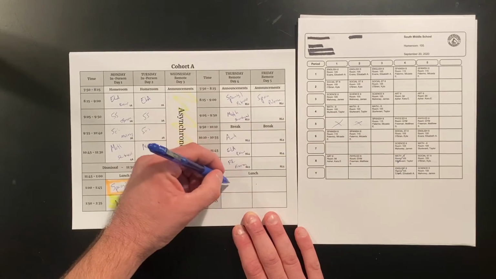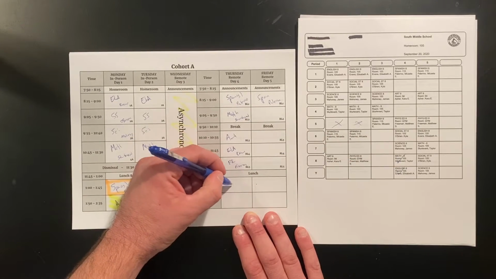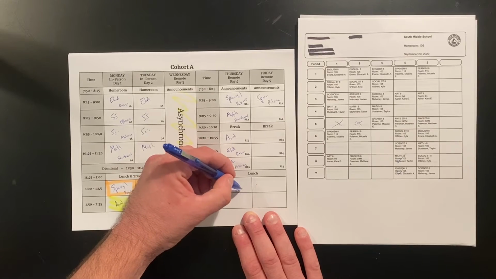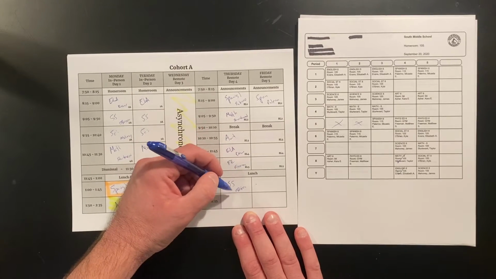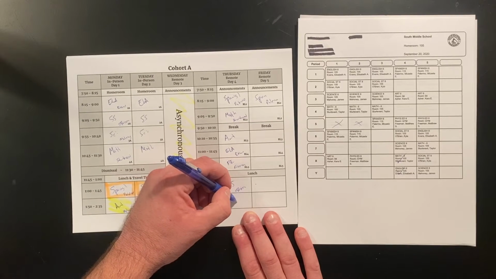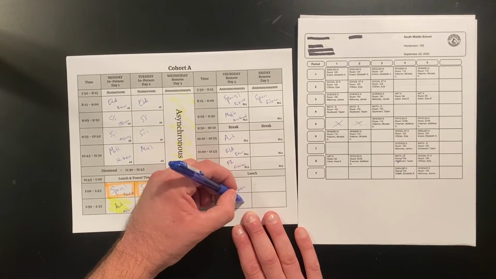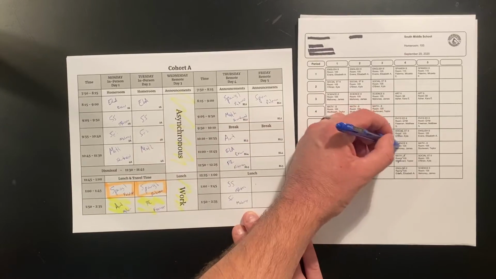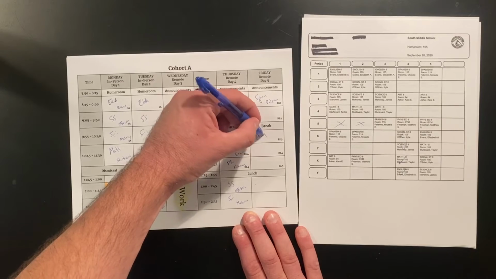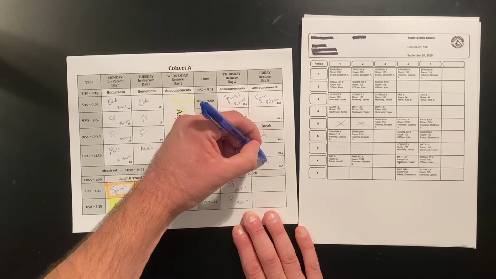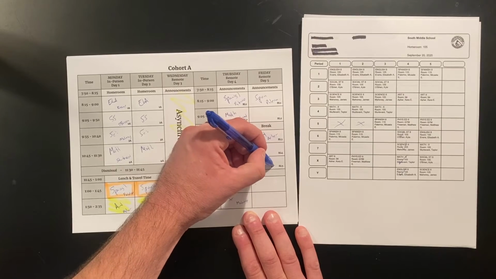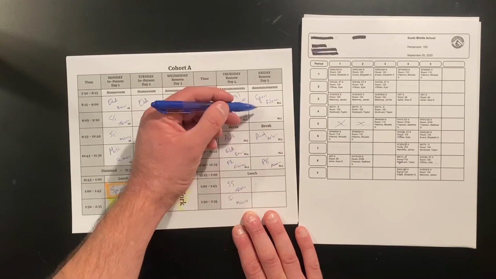Block 6 and 7, I'm going to be getting work with social studies. Having a live Google Meet with social studies, and then one with science. Right, so those are all set. So now these carry straight over: Spanish, art, PE. Again, make sure you write in your teacher name. Just saving a step here.